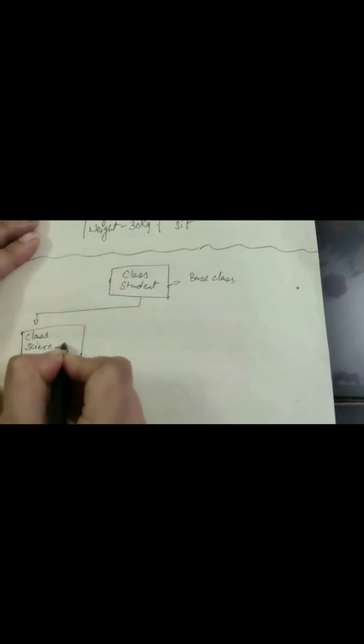Make here a class Student. This will be your base class, right? Next, we have a derived class, that is Science Student. This is your derived class.